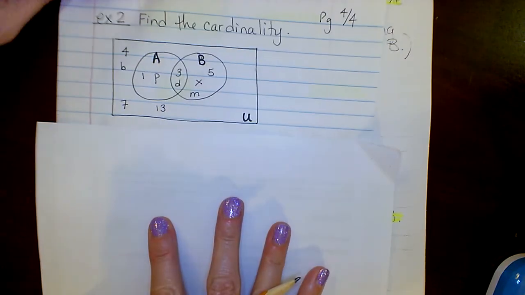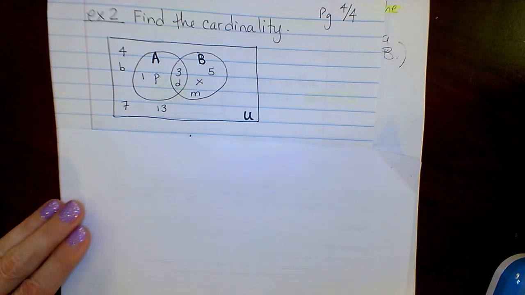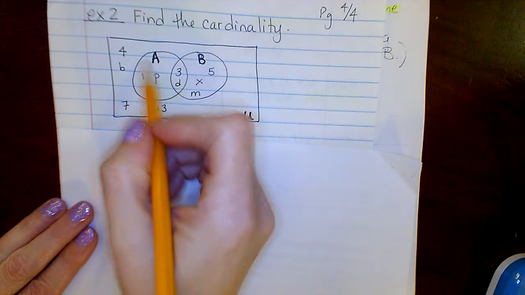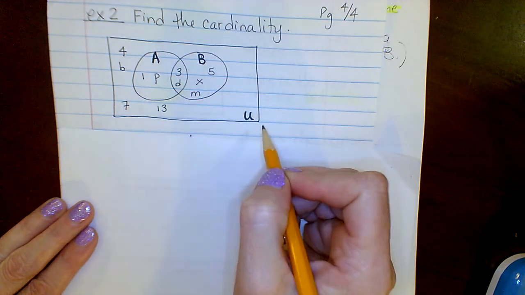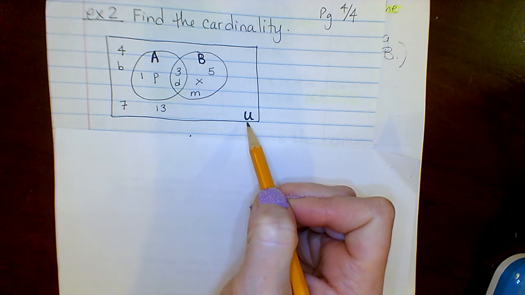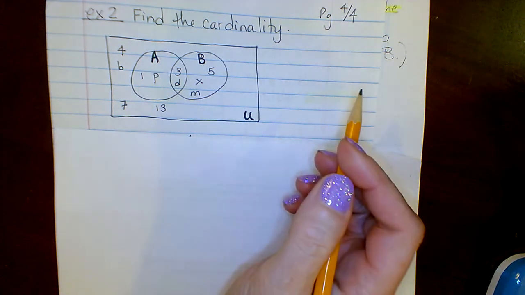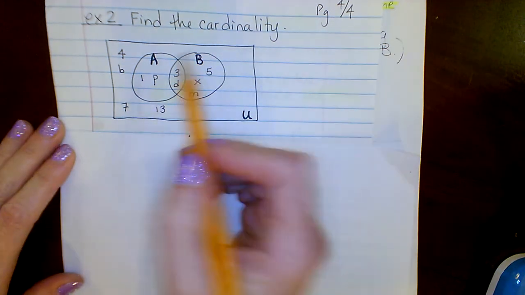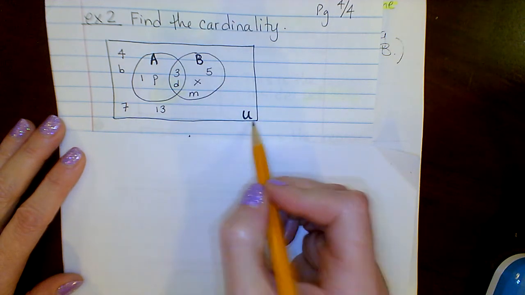And lastly, let's do a cardinality problem. So remember, cardinality means the number of elements in that set. Now I tried to darken this in, for set A, set B, and then the universe, because these are not things inside the set. Those are just labels. So don't count A, B, and U when you start counting the number of things in that set. This is just a label for set A, this is just a label for set B, and this is just a label for the universe.